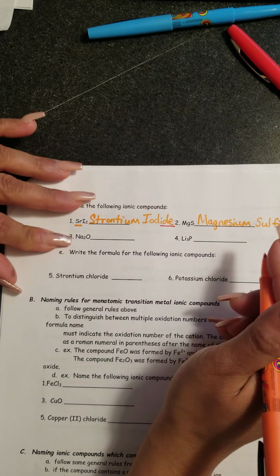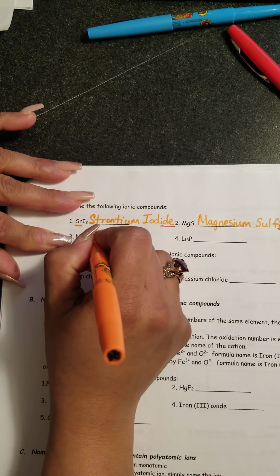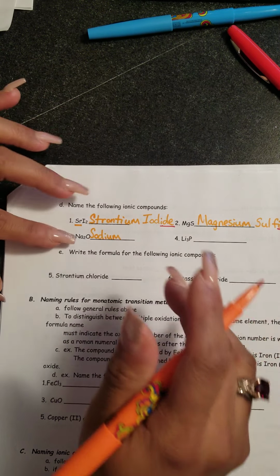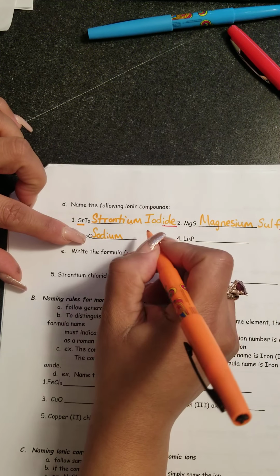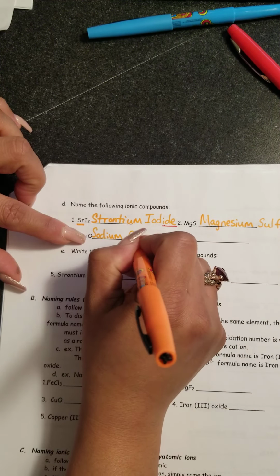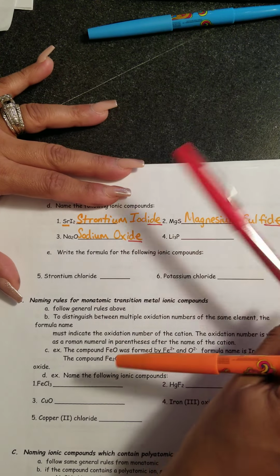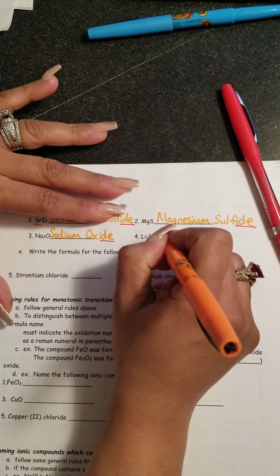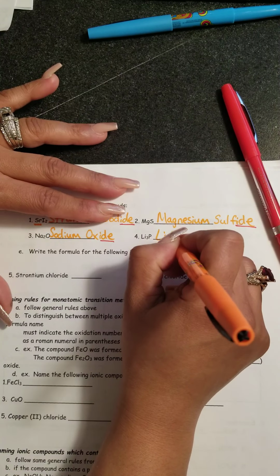And A, which is going to be sodium. We just name it as is. Oxygen, we're going to use the root, ox, and then we're going to add the suffix ide, I-D-E. That's it. It's really easy. Lithium, just write the name as is. Don't have to change it at all.